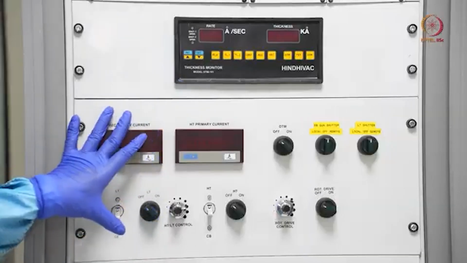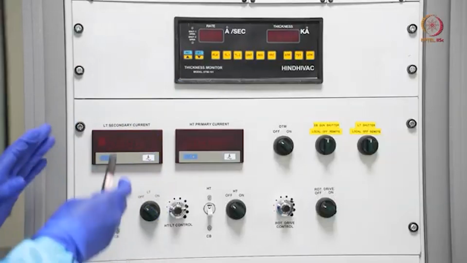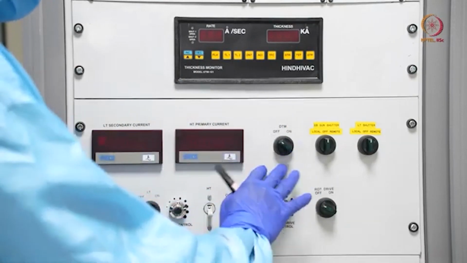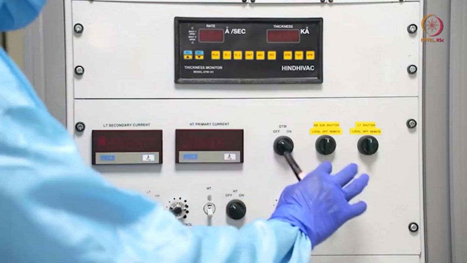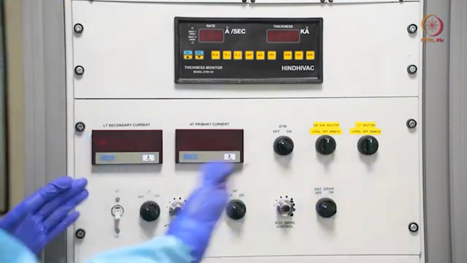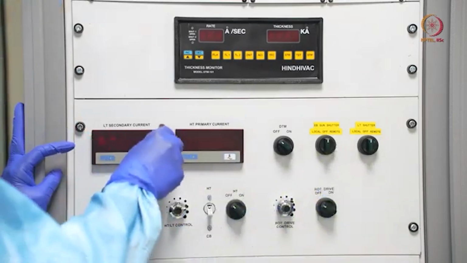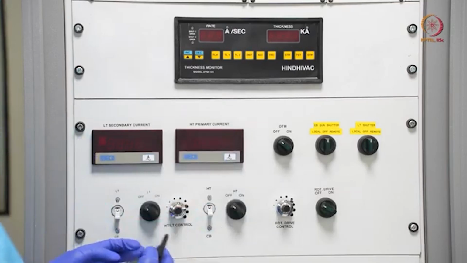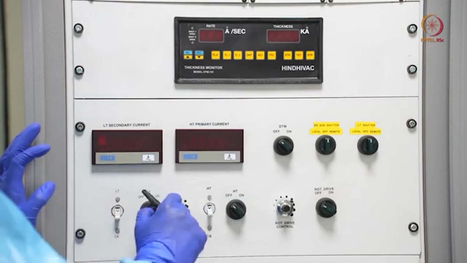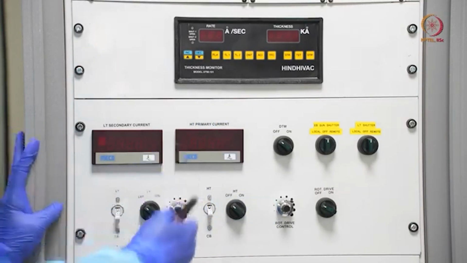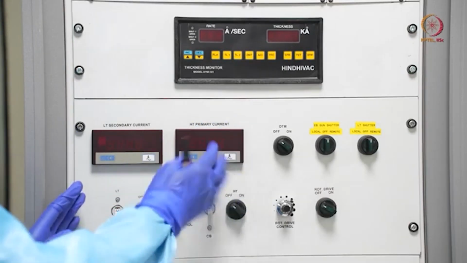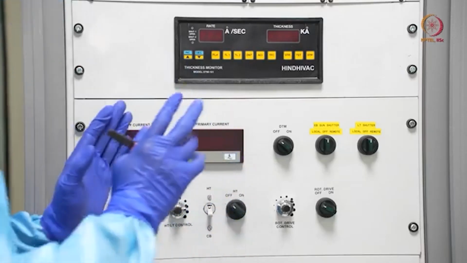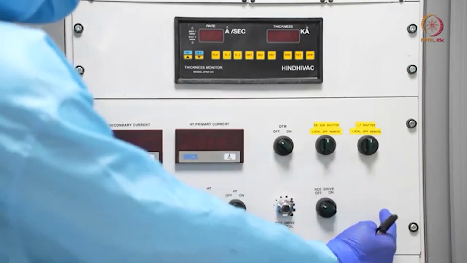So after DTM, this is the next panel. Here this corresponds mainly to current levels, then DTM on or off, DTM power supply, then shutters. So let us come one by one. Here this LT secondary current, HT primary current, and these current controllers, these things will be discussed on the next day, because this corresponds more to thermal evaporation. So leave this part for this module. Let us focus on this part.